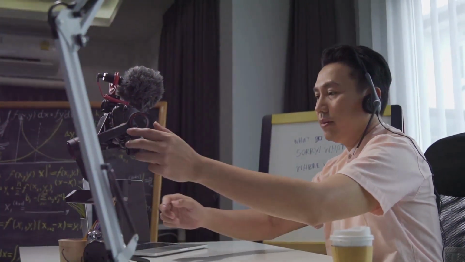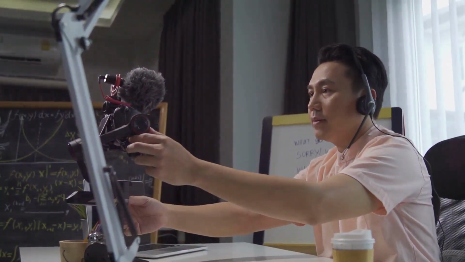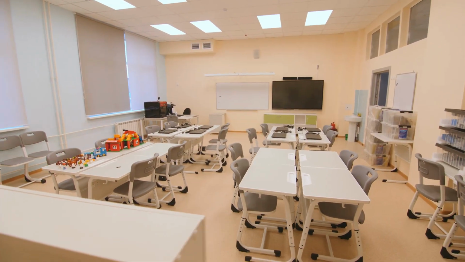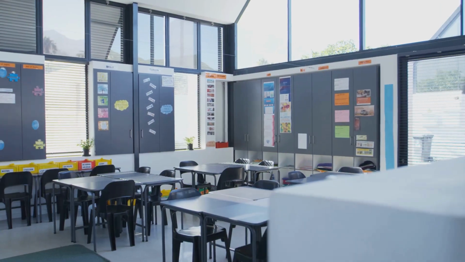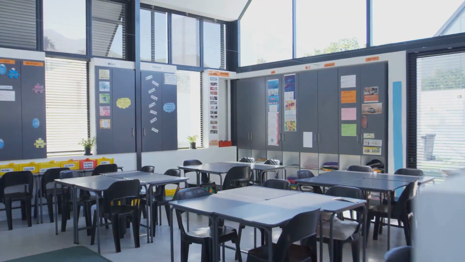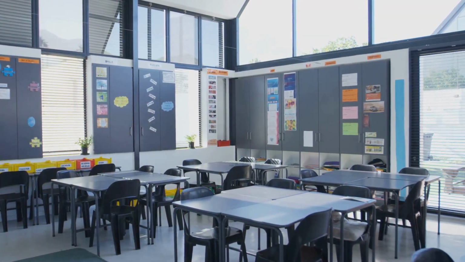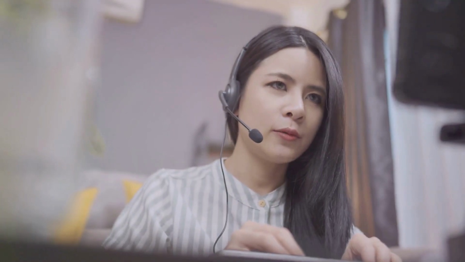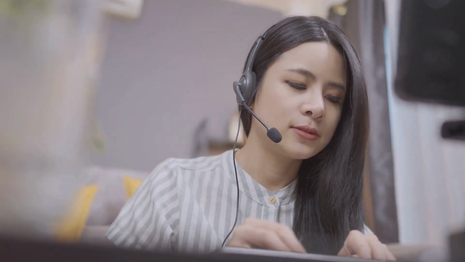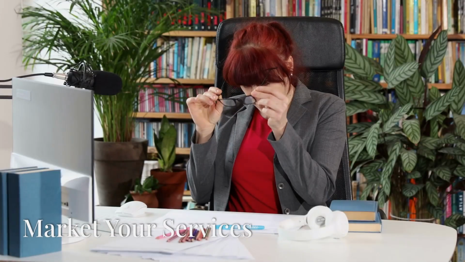Number 3, set up your teaching space. It's crucial to ensure you have a quiet, well-lit space with minimal background noise to conduct your lessons. Also, make use of a good quality microphone and webcam to ensure clear communication with your students. Lastly, having a stable and fast internet connection is essential to avoid disruptions during your lessons.